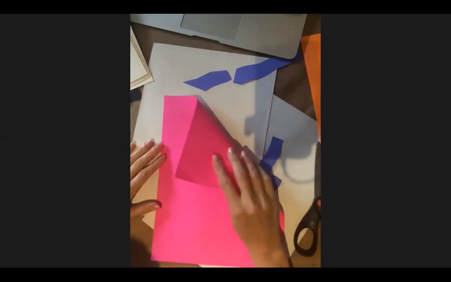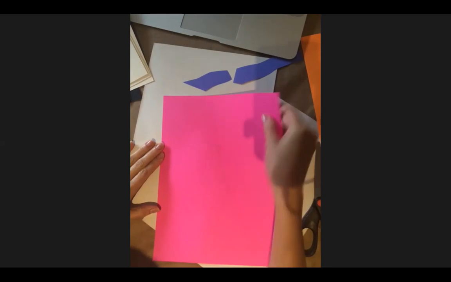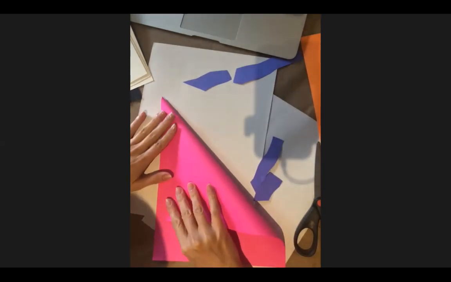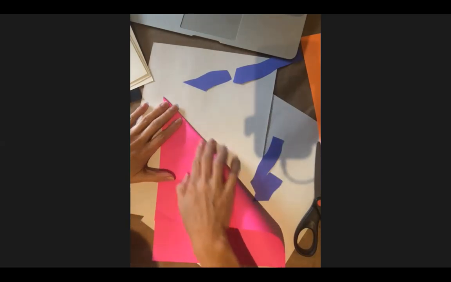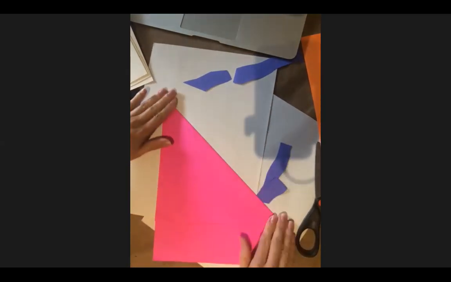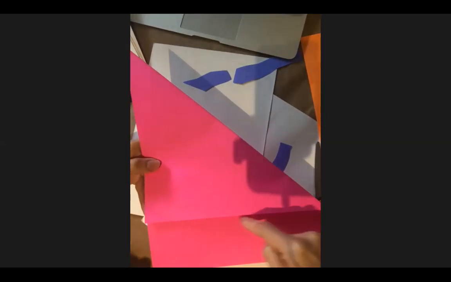So this is how I started, just in case. I got my top corner of the paper and I fold it to the side, make sure that it's even, and then press. That way I create a triangle shape, and I'm gonna cut out through here.